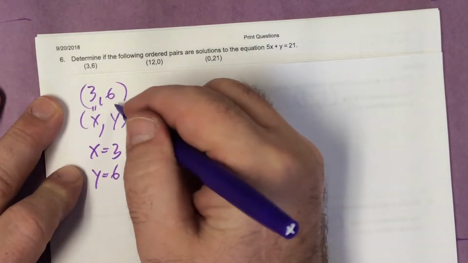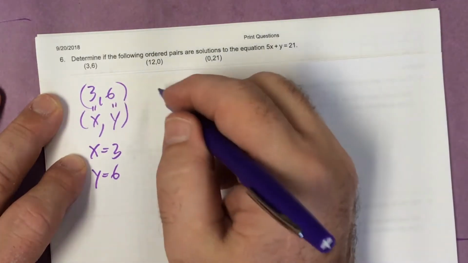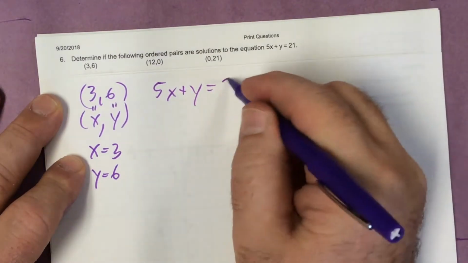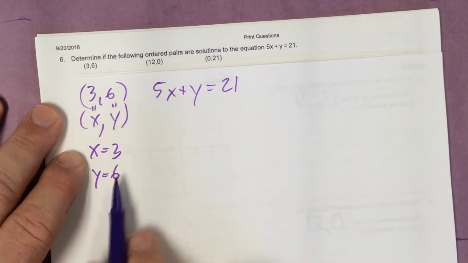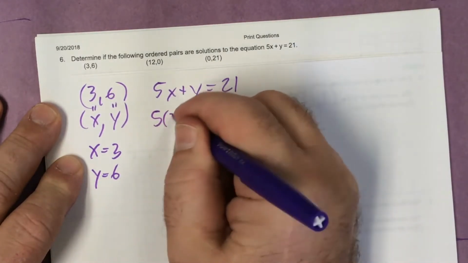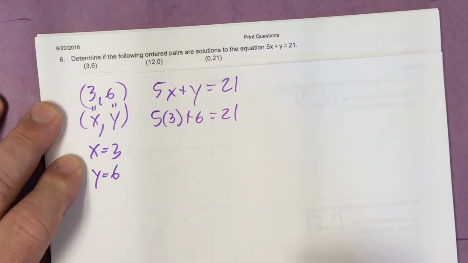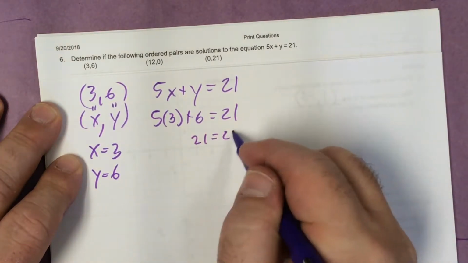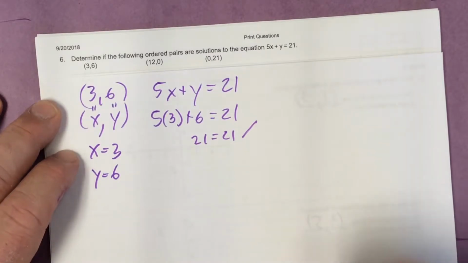Okay, so you could think of it kind of like this. And what they're asking is, if I write the equation out, 5x plus y, is that equal to 21? So I'm going to go ahead and let x equal 3. I'm going to let y equal 6. And if I put that in, will that work? So this is going to be 5 times 3 plus 6. And if you put that in a scientific calculator, 5 times 3 is 15, plus 6 is 21. That turns out to be true. So that as a solution does in fact work.